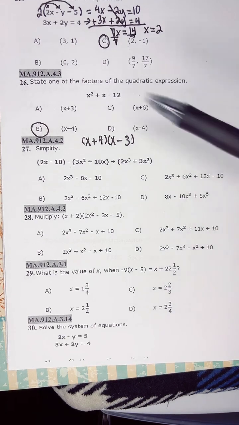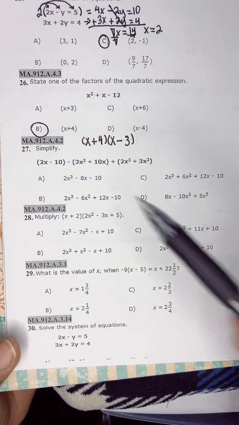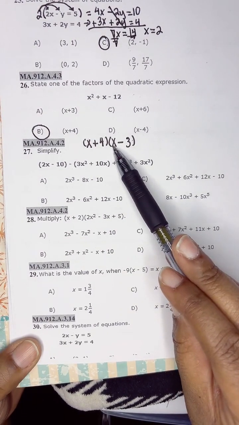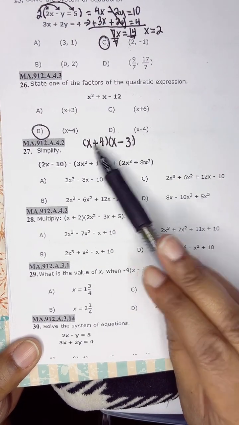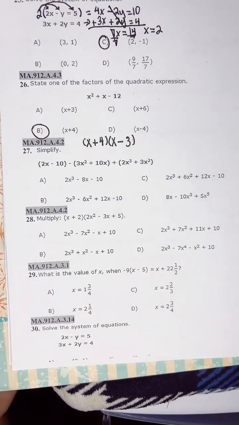What about the square? Oh, the square, how we broke down the square, Slimmer, is X times X. And so whenever you do X times X, that's how you get the X squared.